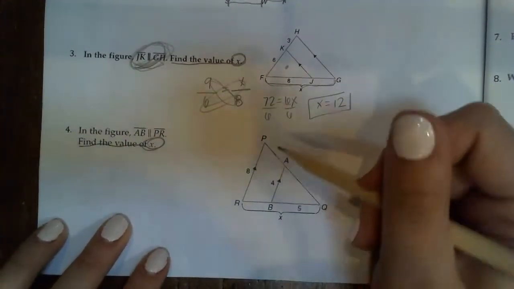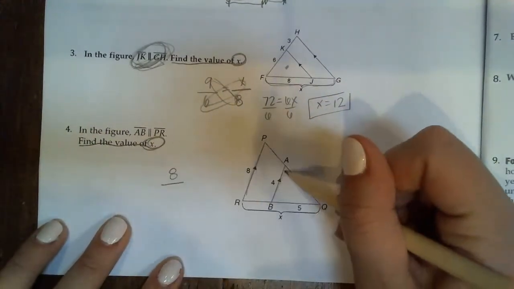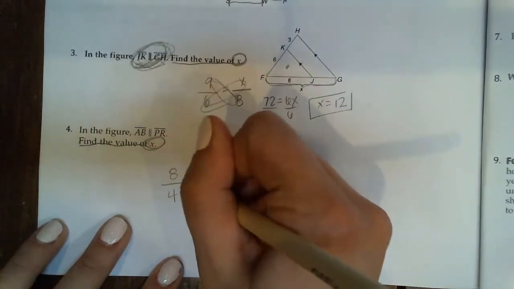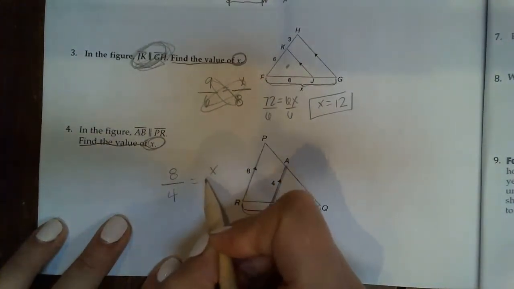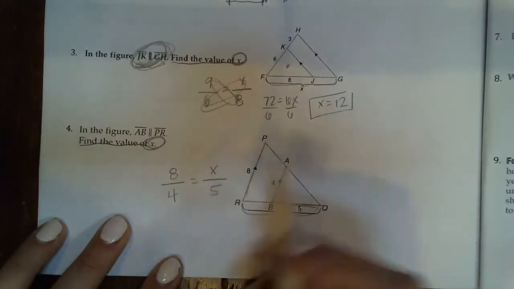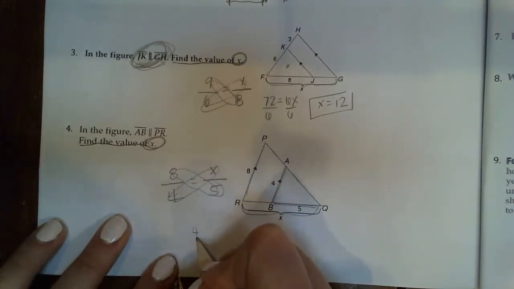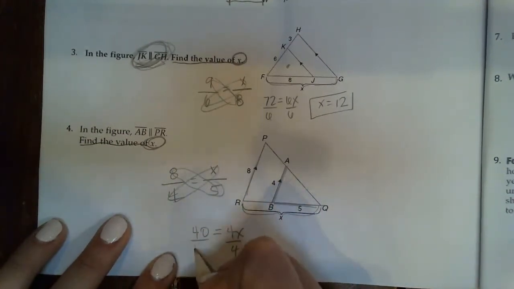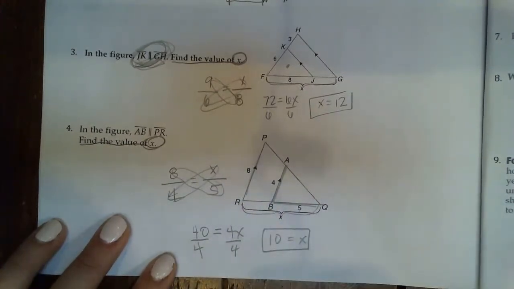I'm going to take this side of the big triangle up top, 8. And then the same corresponding side of the small triangle, 4. And I'm going to take this big side of the triangle, which is x, and then the small side of this triangle, 5. I'm going to cross multiply again. And I have 40 equals 4x. Divide. 10 equals x, or x equals 10. Okay?